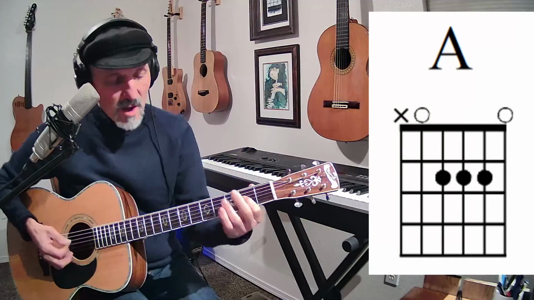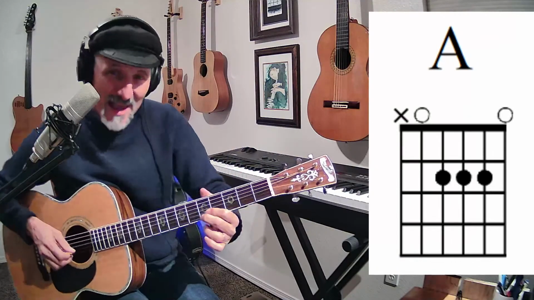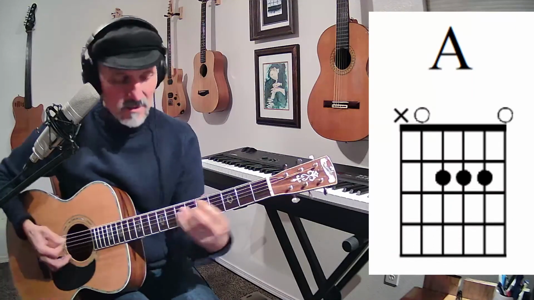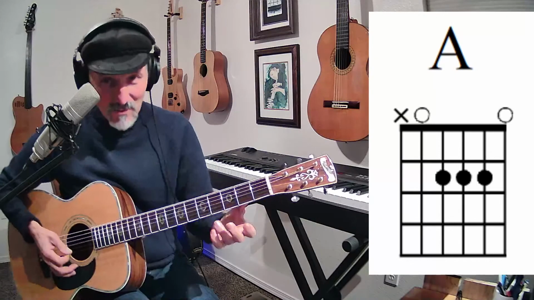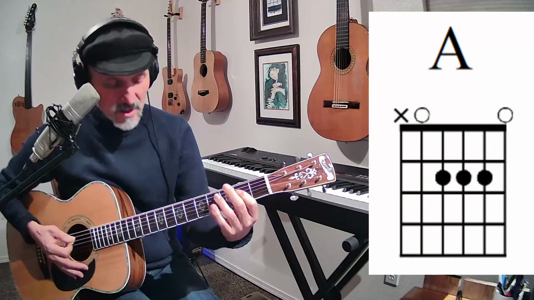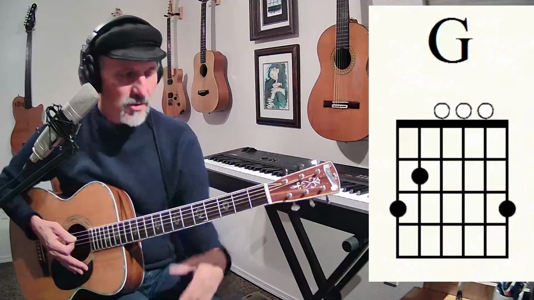Now, the problem with playing the open position chord is I don't have this A right here. Right? I only have... If I want to play the A, I have to reach up there. So I don't have that note. All right, let's look at the next chord. G.